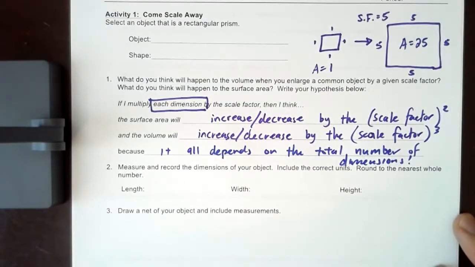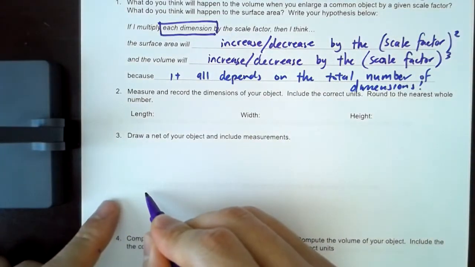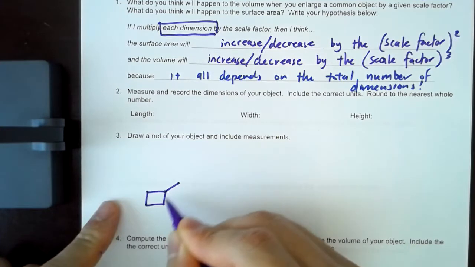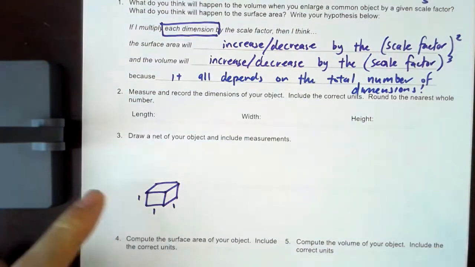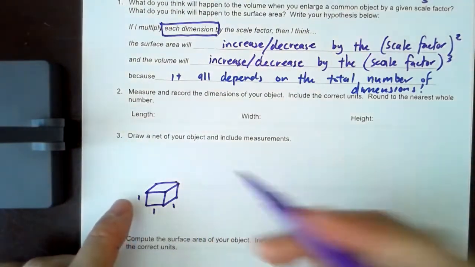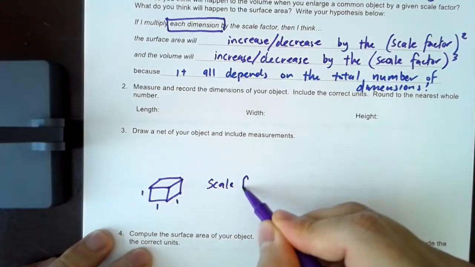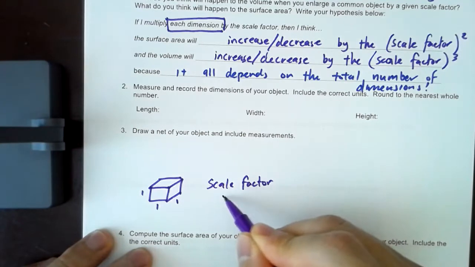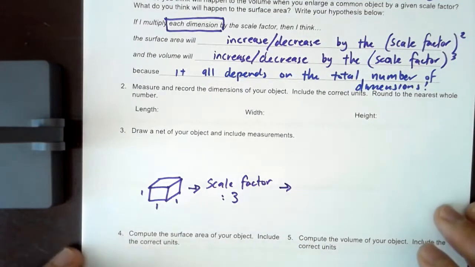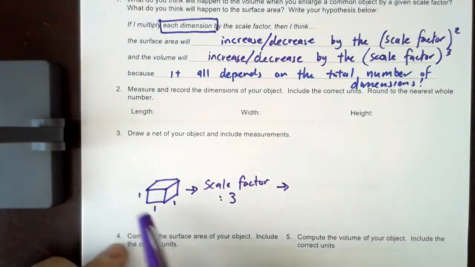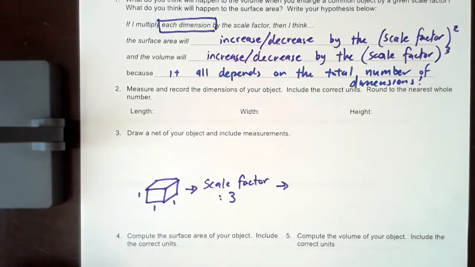This is a very key concept, and I'm going to go ahead and provide another example. I always like starting with the simplest basic amount, the numbers 1, 1, and 1. Think of this as a very small cube. Now, let's say, class, that the scale factor was 3. If the scale factor was 3, it would make all 3 of these dimensions multiply by 3, right? The scale factor affects all the dimensions.